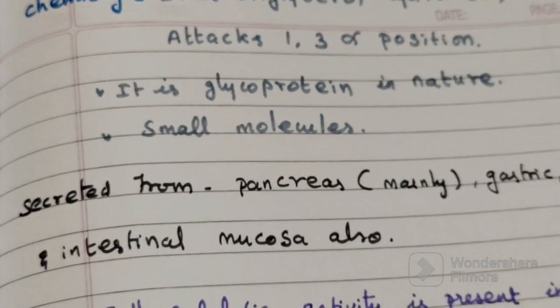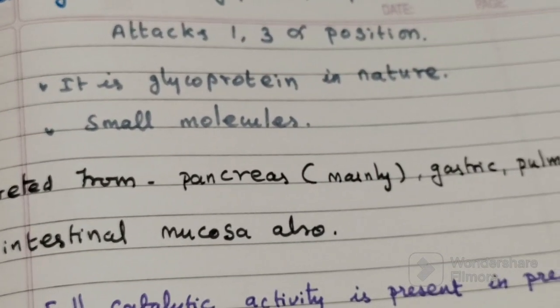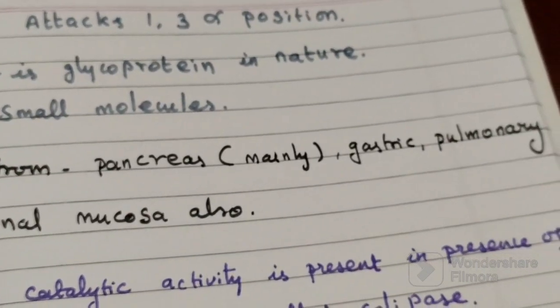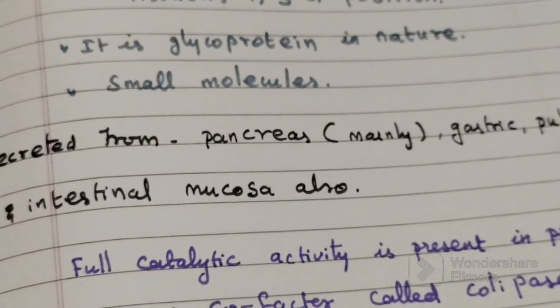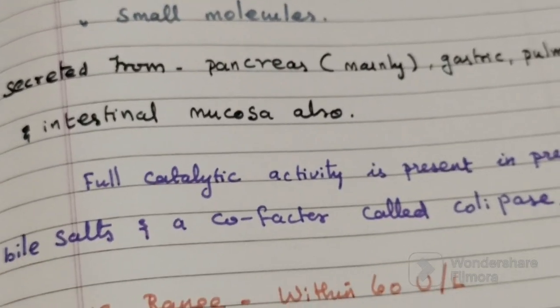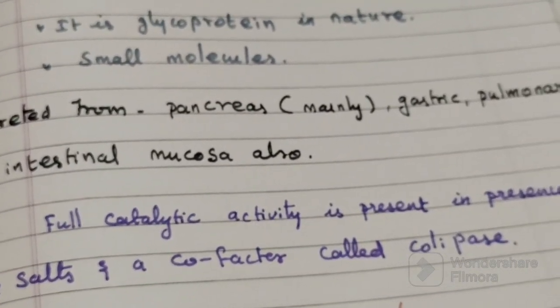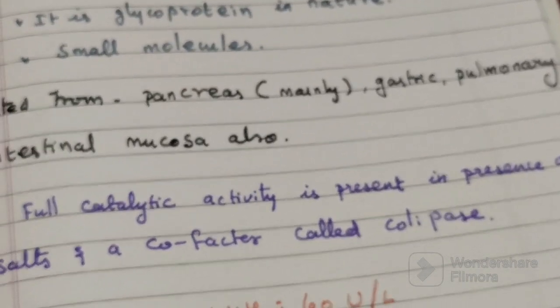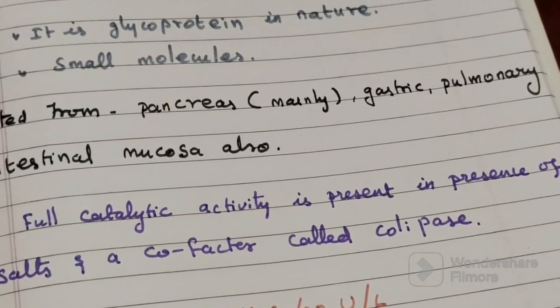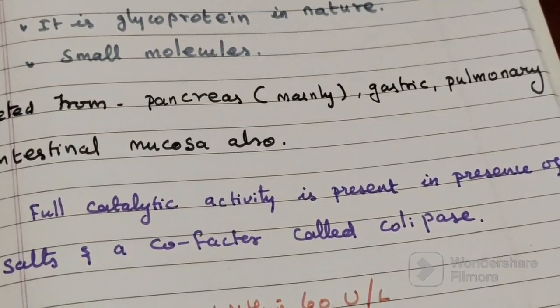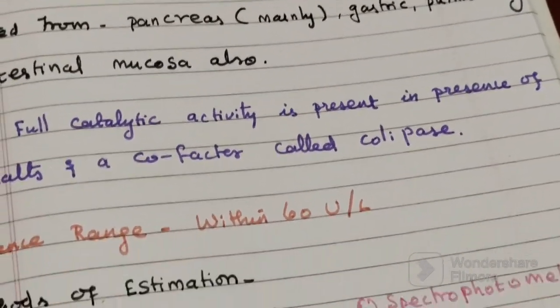From where is it secreted? It is secreted mainly from the pancreas, then gastric mucosa, pulmonary and intestinal mucosa also. Now remember, catalytic activity is present in the presence of bile salt and a cofactor called colipase.